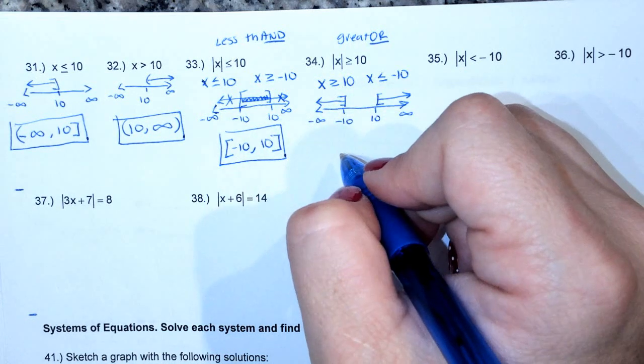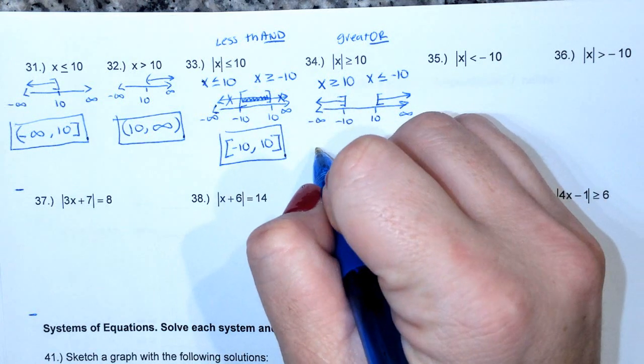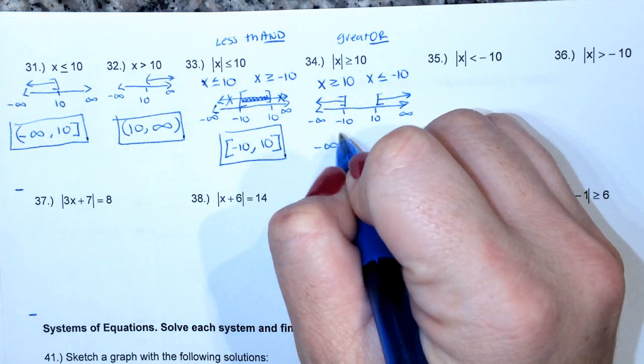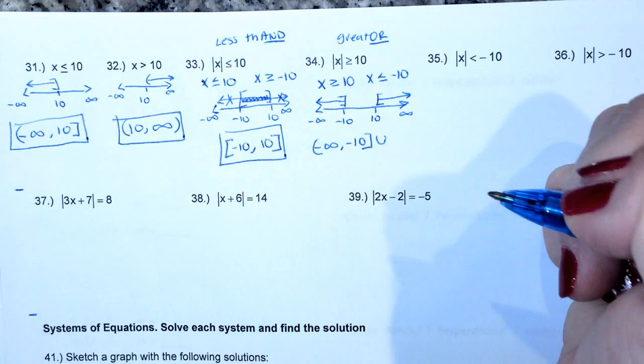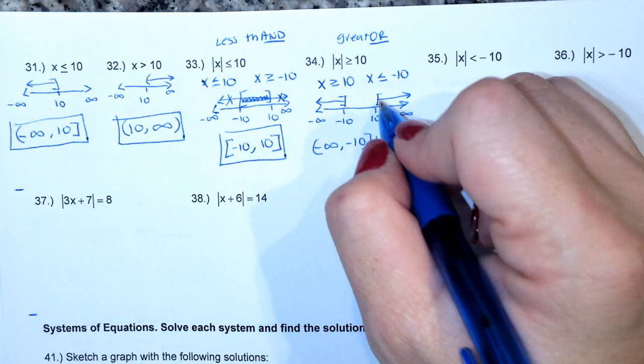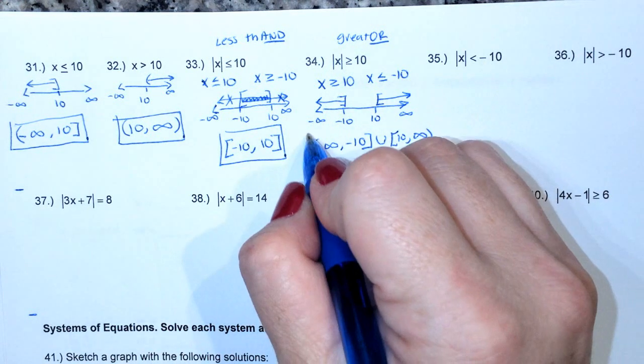So again, start from your left. It doesn't have to satisfy both because it's an OR. So the farthest left it goes is negative infinity, and that piece stops at negative 10 with a square bracket, and then it has a gap. Anytime you have a gap, you put that union symbol. It starts back up at 10 and goes forever to infinity.